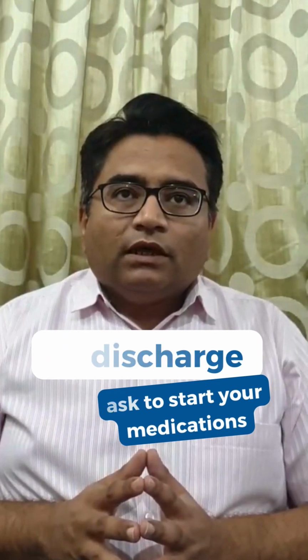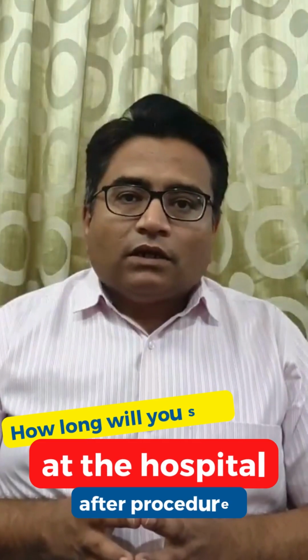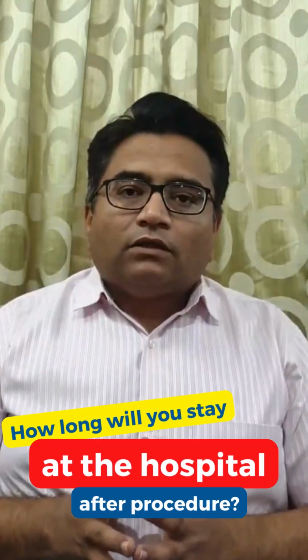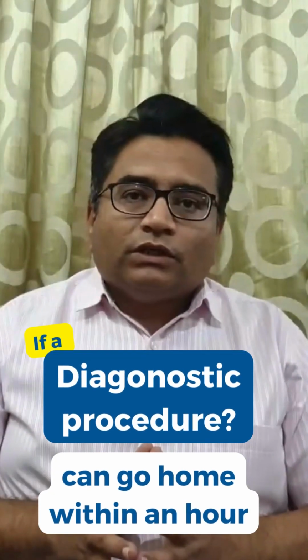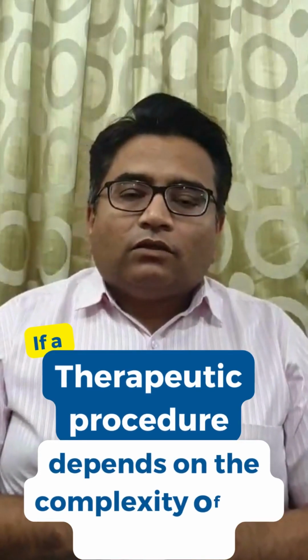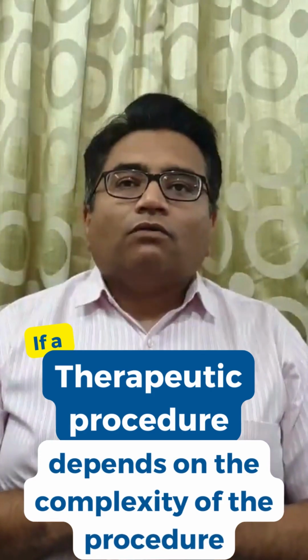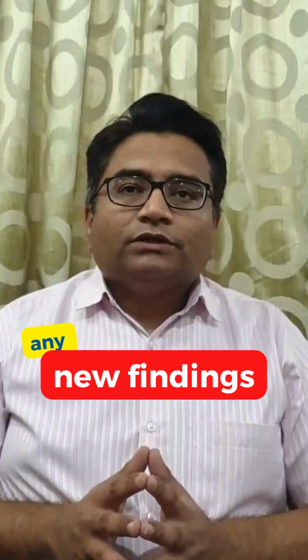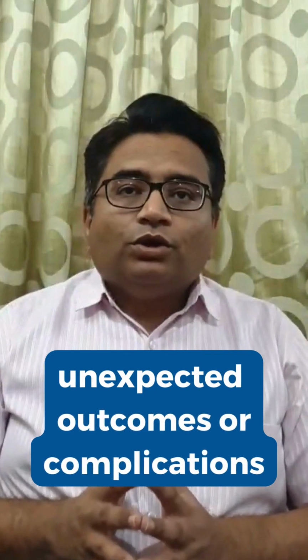Now we'll see how long you will stay after the procedure. If we are doing a diagnostic procedure, then you can go home within an hour. But if it is a therapeutic procedure, then the length of your stay will depend upon the complexity of the procedure, any new finding which has evolved during the examination, any unexpected outcomes or complications that have occurred during the procedure, and any other medical conditions which require that you remain in the hospital for some time.